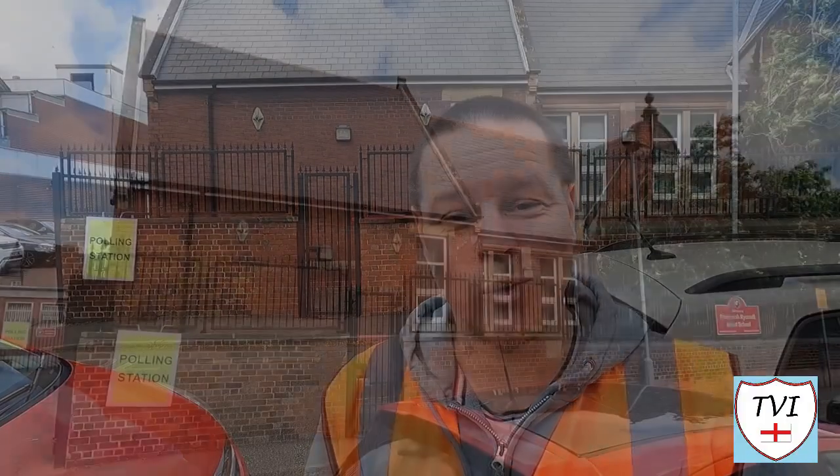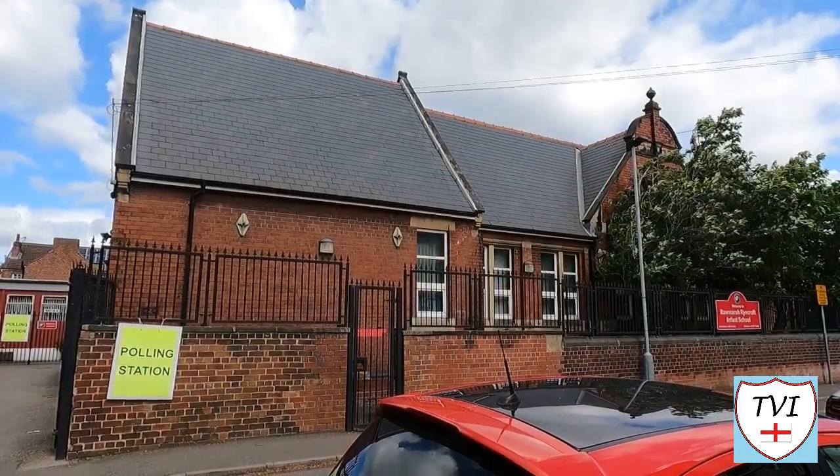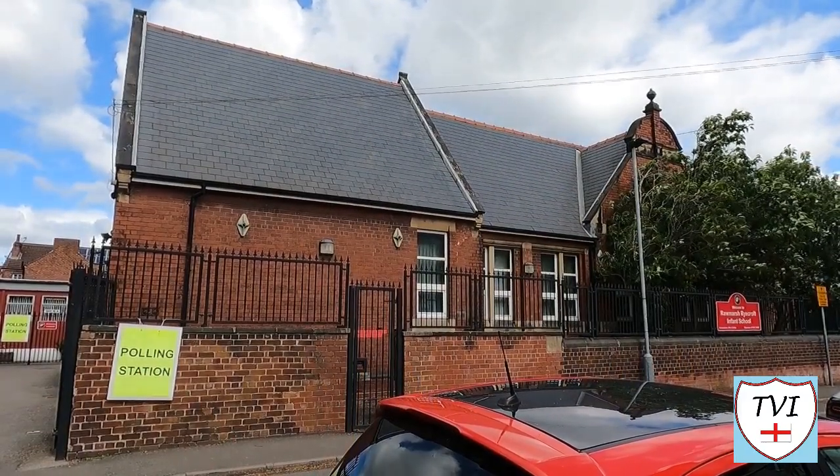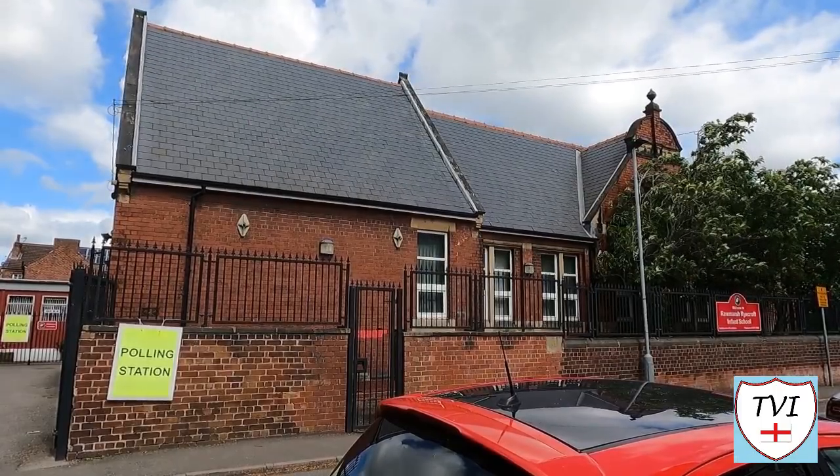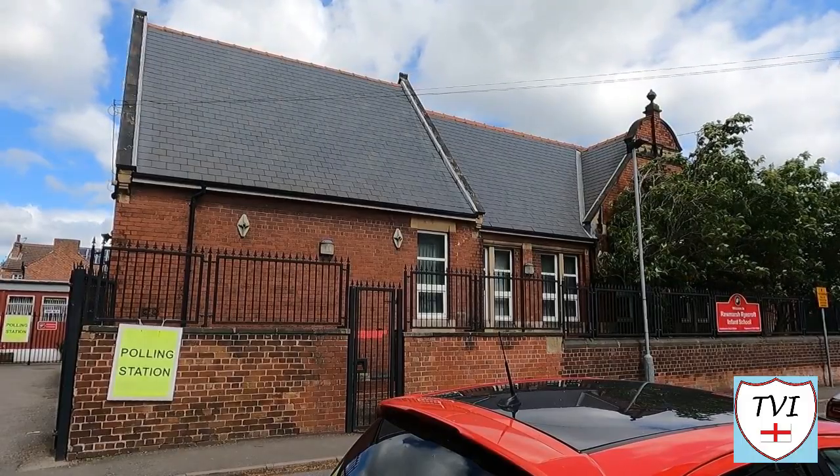Now normally a polling station here in the United Kingdom is a building that's got a different everyday use. This is my local one, and as you can see, it's a school. Once you're there, you'll be presented with a ballot paper which lists the people you can vote for to become your MP. These are known as the candidates, and usually they represent a political party.